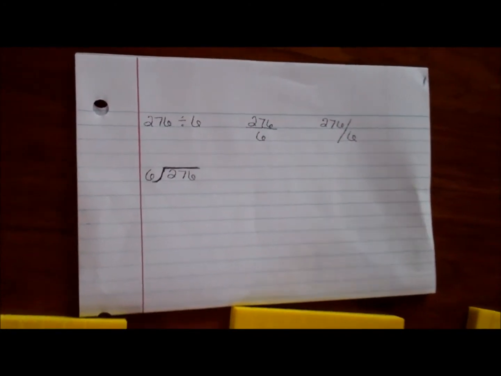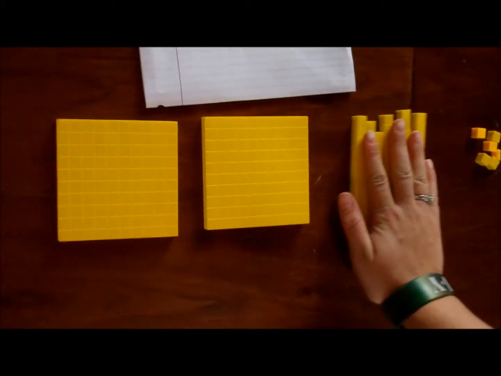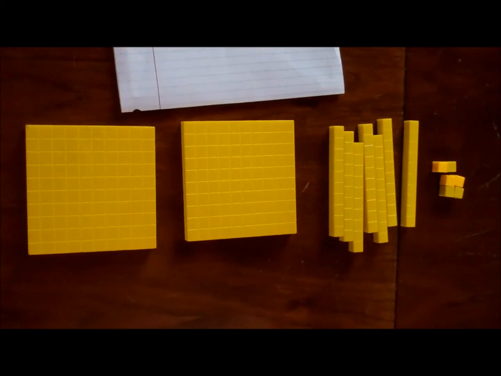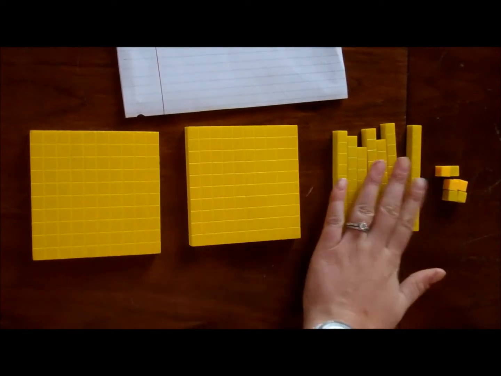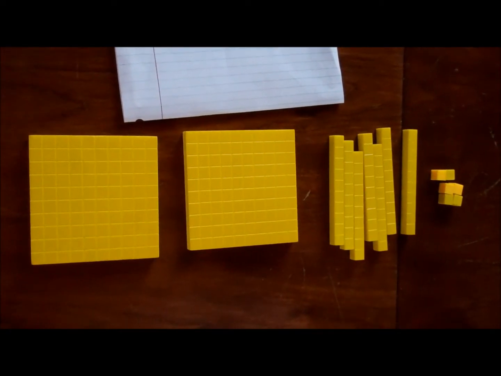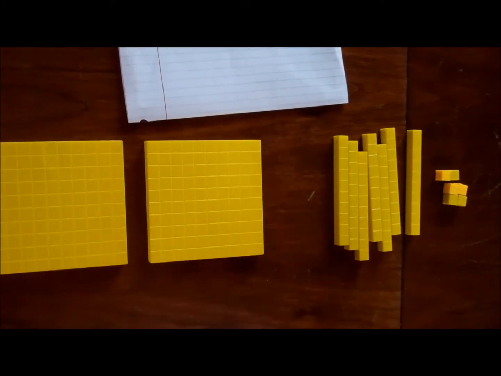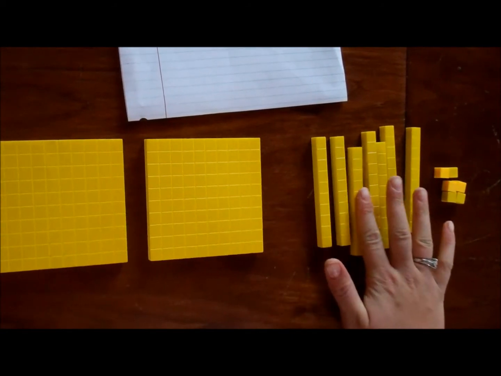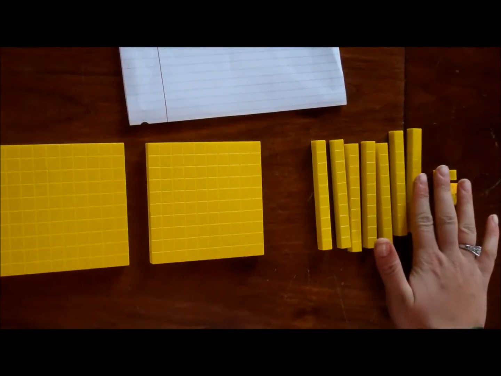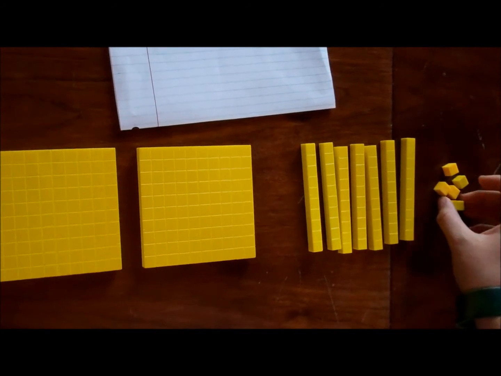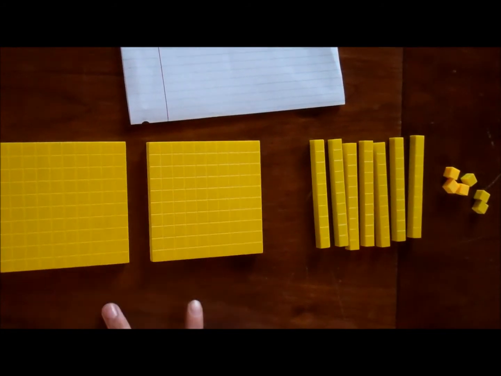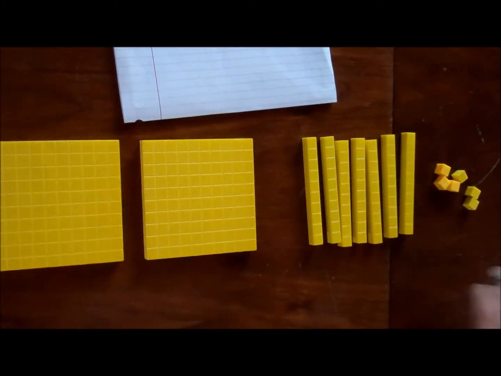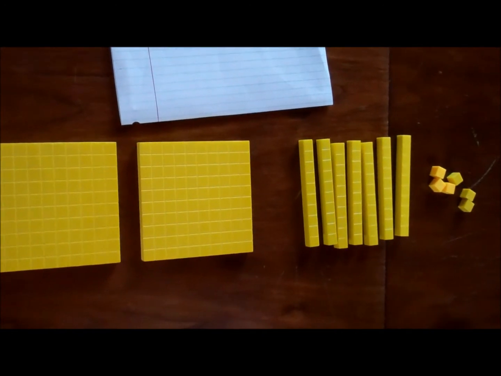So our problem is going to be 276 divided by 6. This is how we are going to represent 276 with our base 10 blocks. We have two 100 blocks, seven 10 blocks, and 6 ones. That represents 276. Now let's divide this by 6.